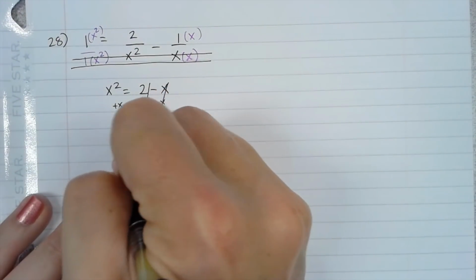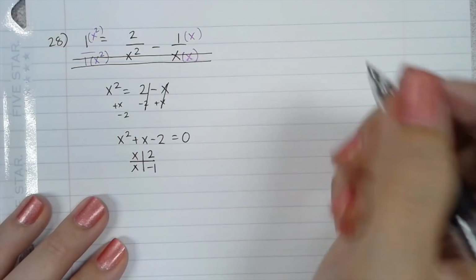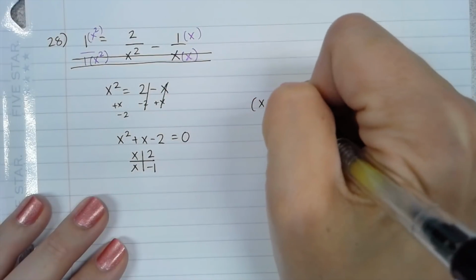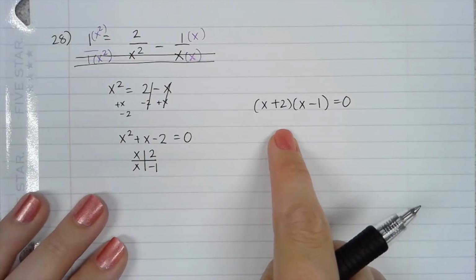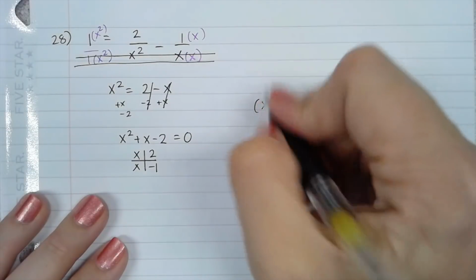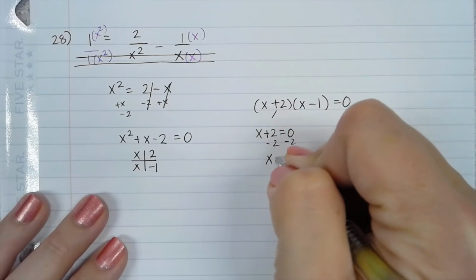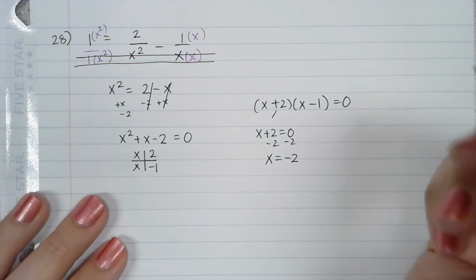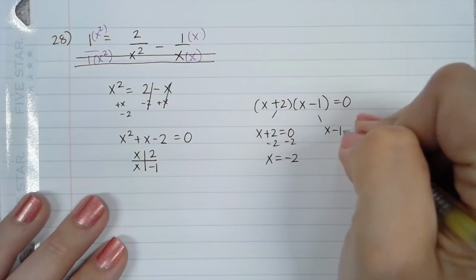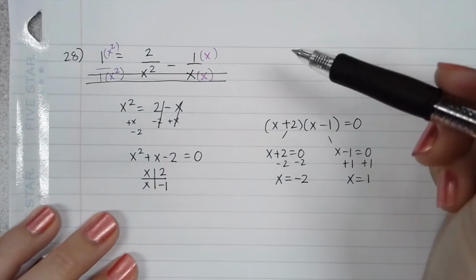When I t-chart this, I'm going to get positive 2 and negative 1. So I get x plus 2 times x minus 1 is equal to 0. And I'm trying to solve to find the numbers that x can be. A lot of times students get stuck on knowing when you're supposed to factor. So kind of just keep the general rule in mind that if you see a squared, it means you might have to factor to get an answer to the question. Go back to the original.